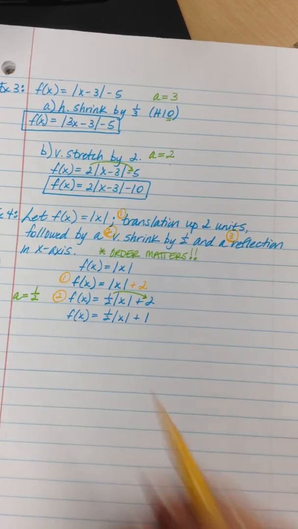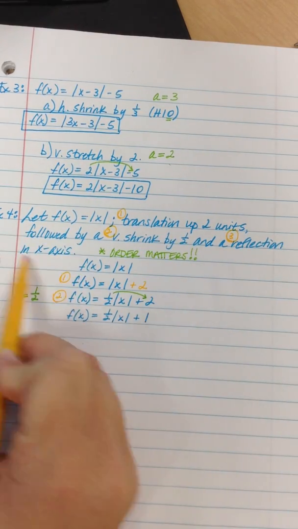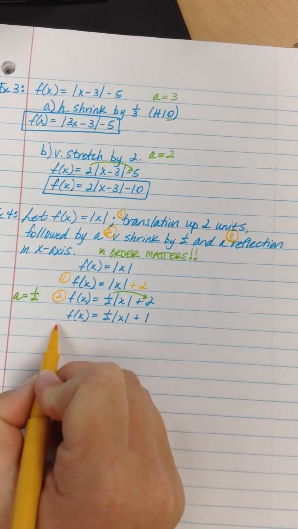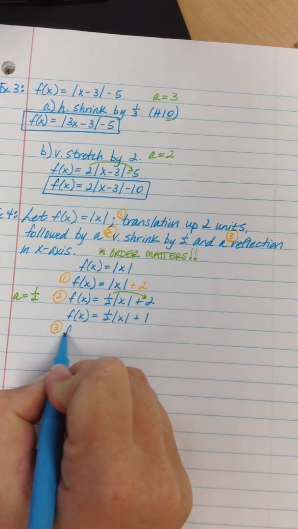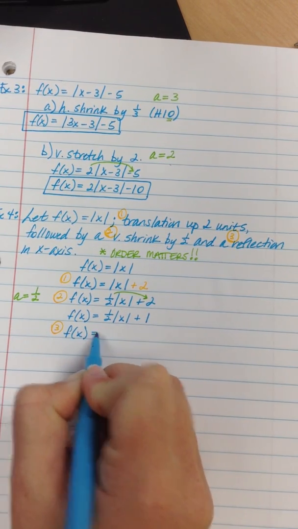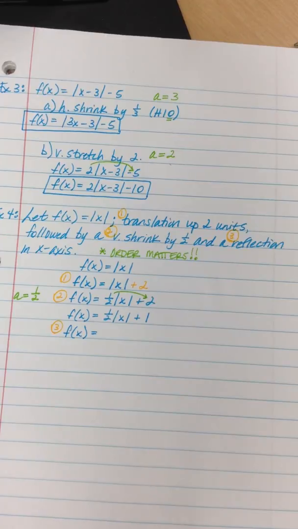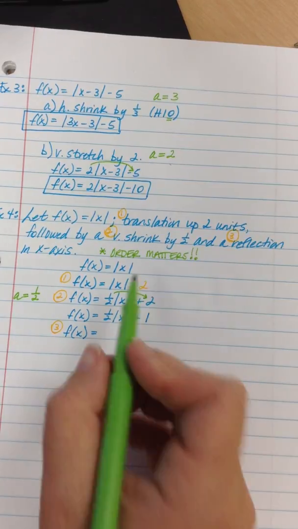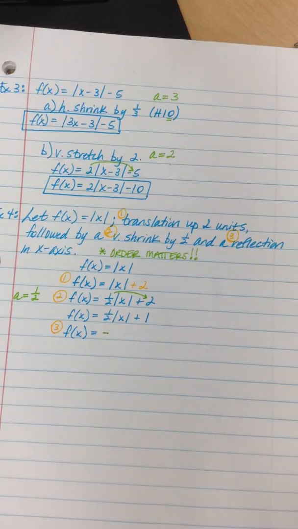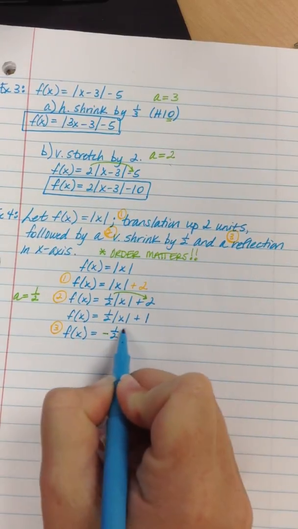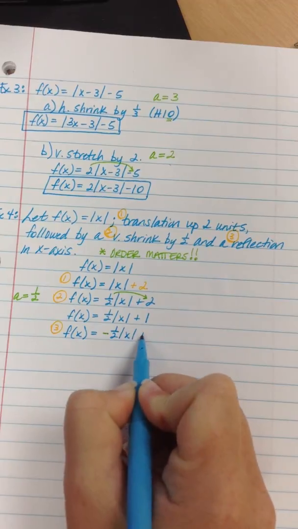And the last thing they wanted was a reflection in the x-axis. So this is part 3. Reflections, those are negatives. But where does that negative go? So at this point, I've got f of x equals, negatives in the x-axis are literally out in front. Negative 1/2 absolute value of x plus 1.